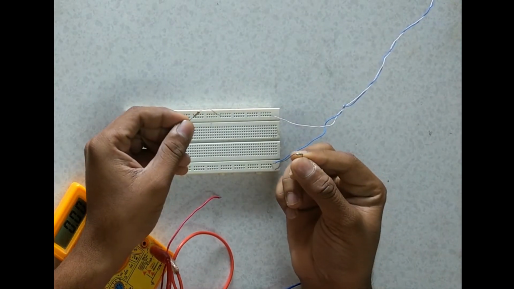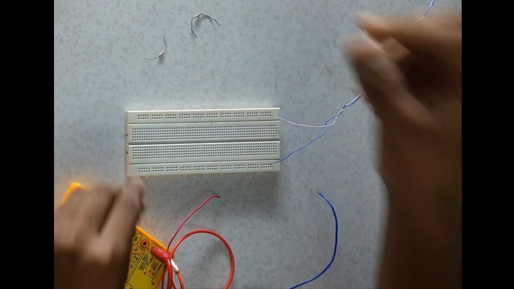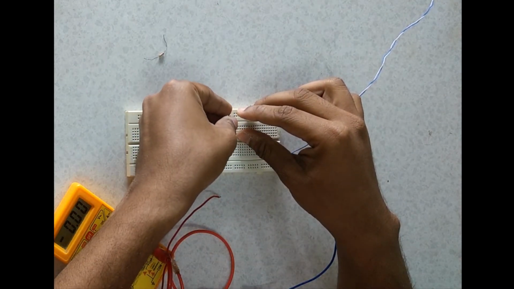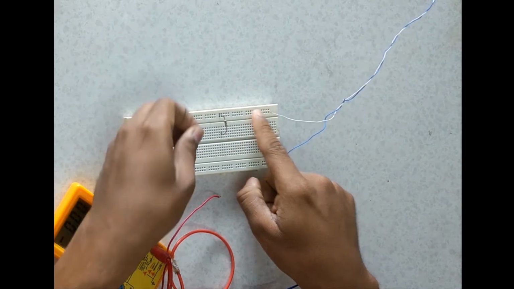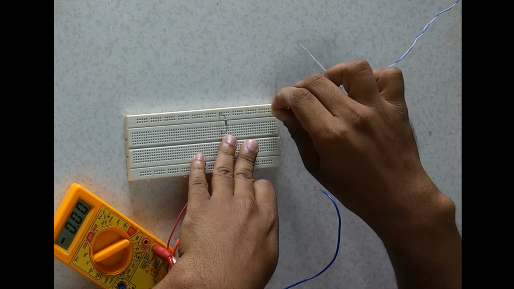I have two resistors with me, a 1K resistor and a 2.2K resistor. Now, let me connect these two resistors in series. I am connecting the 1K resistor to the supply source. Let me invert the supplies.